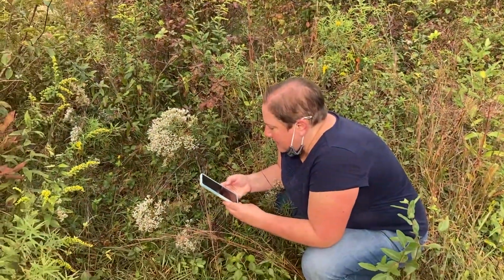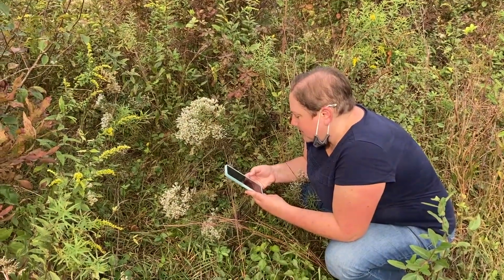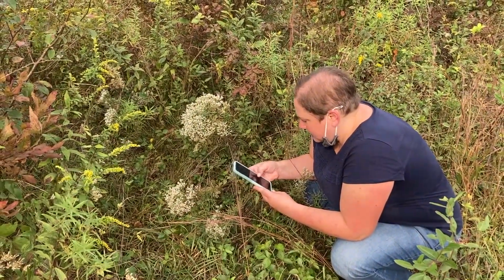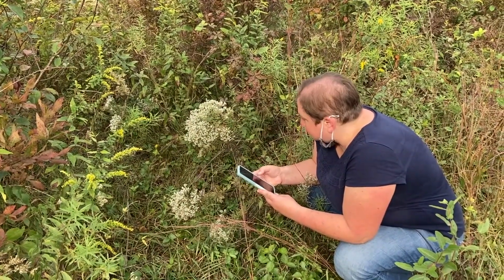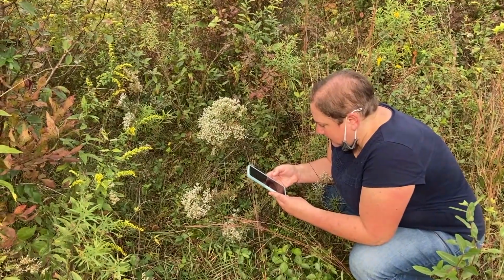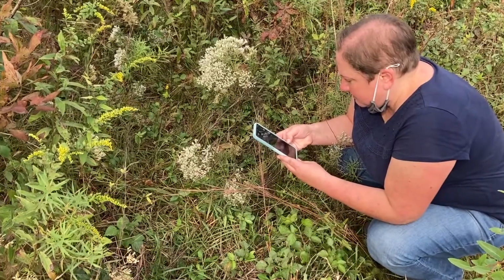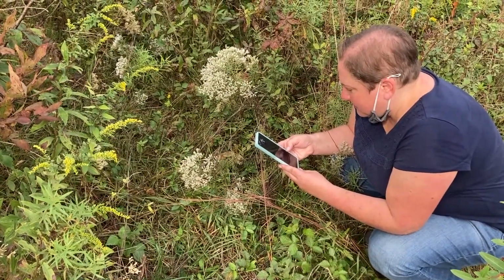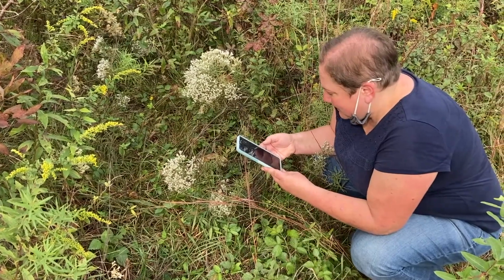And iNaturalist tells me that they're pretty sure it's in the genus Eupatorium, the bone sets. And so I can look through and I can see, oh, okay, well, the one that it looks close to, I'm going to be able to click on it and read a little bit of a description. I think maybe it could be hyssop leaf thoroughwort, which is Eupatorium hyssopifolium.